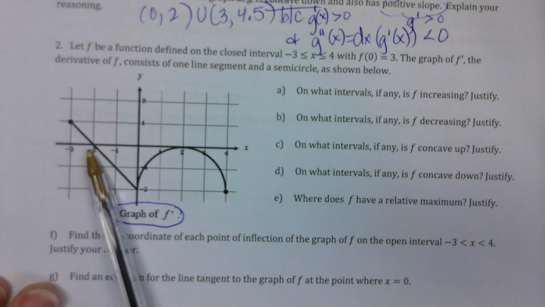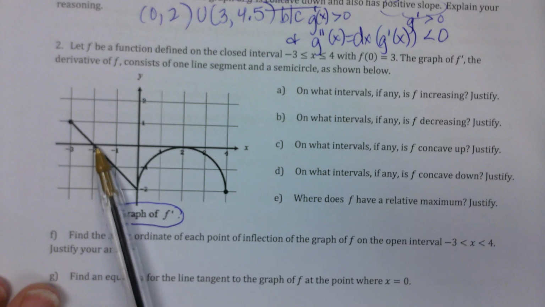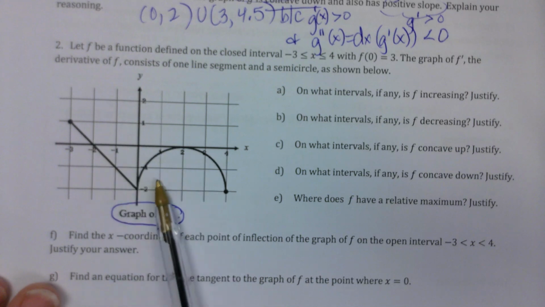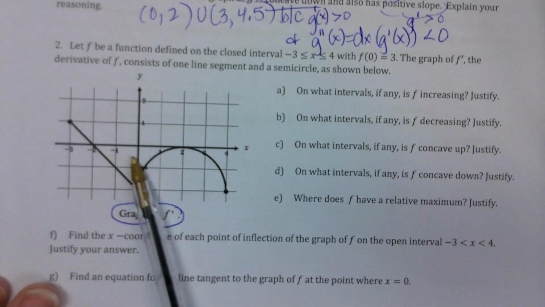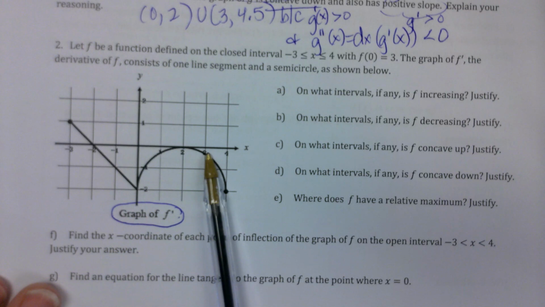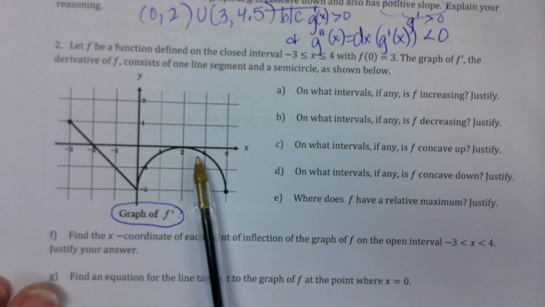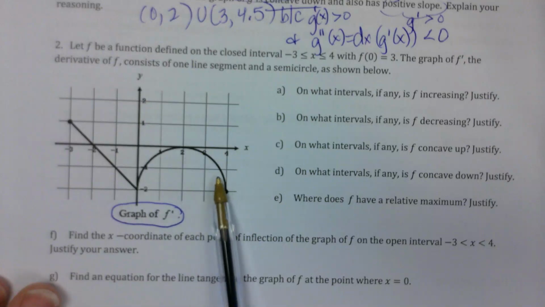Increasing. F prime is above the x-axis. What is f doing from negative 2 to positive 2? All the values are below the x-axis. Decreasing. F is decreasing.